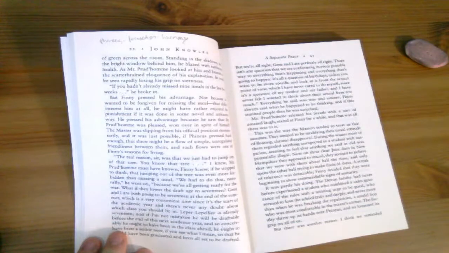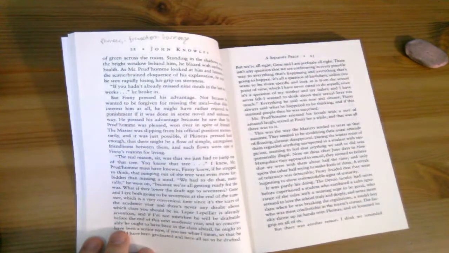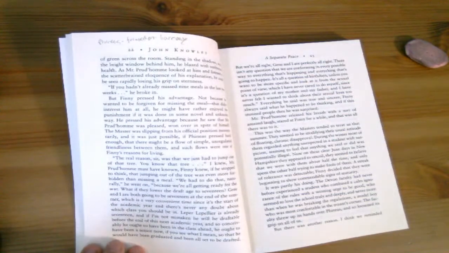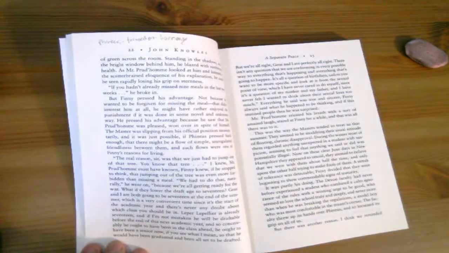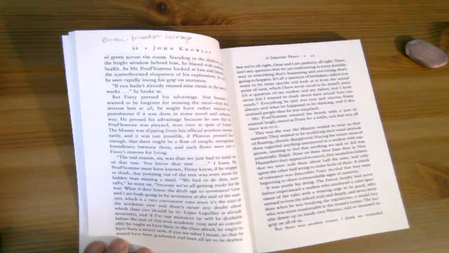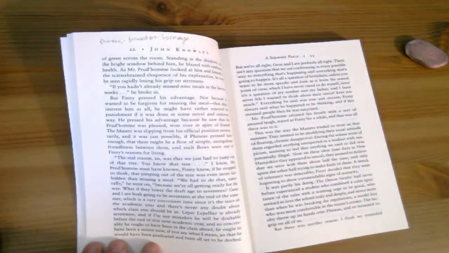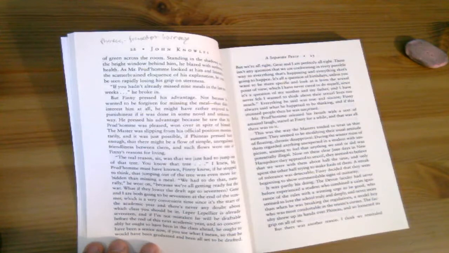Jean and I are both going to be 17 at the end of the summer, which is a very convenient time since it's the start of the academic year, and there's never any doubt about which class you should be in. Lepellier is already 17, and if I'm not mistaken, he will be draftable before the end of his next academic year, and so conceivably he ought to have been in a class ahead. He ought to have been a senior now, if you see what I mean, so that he would have been graduated and been all set to be drafted. But we're all right. Jean and I are perfectly all right.